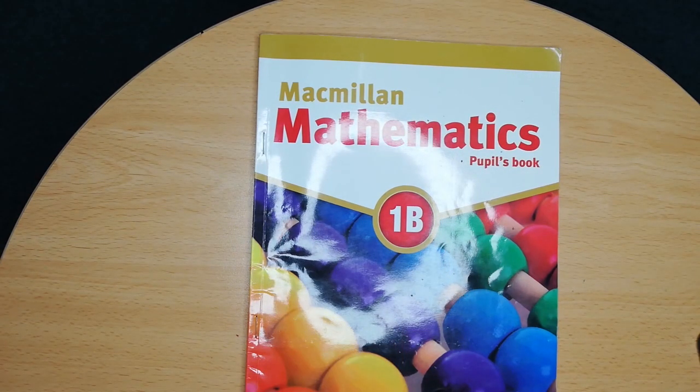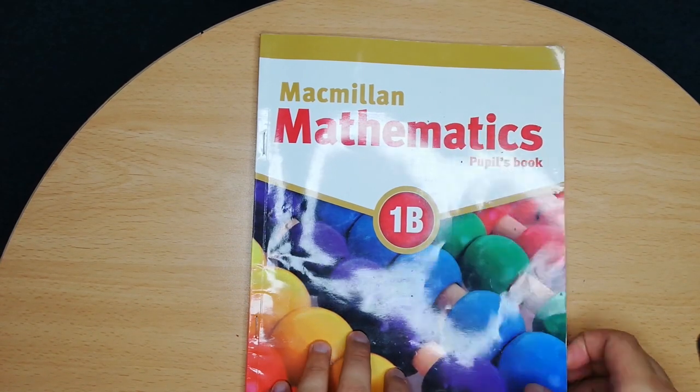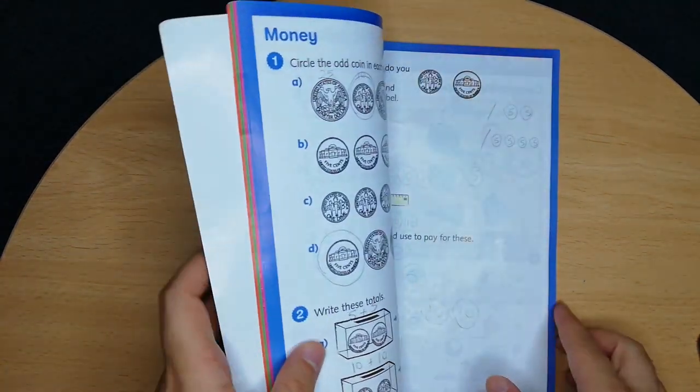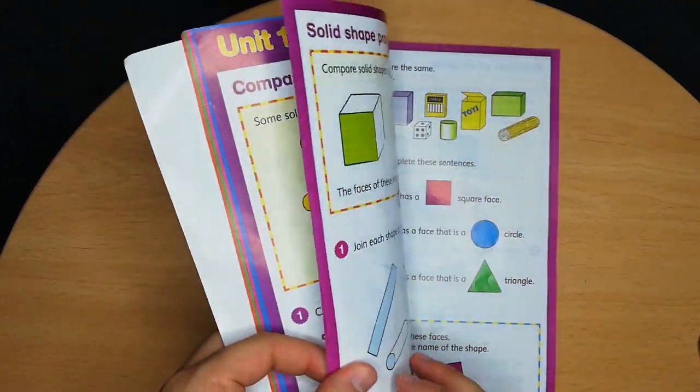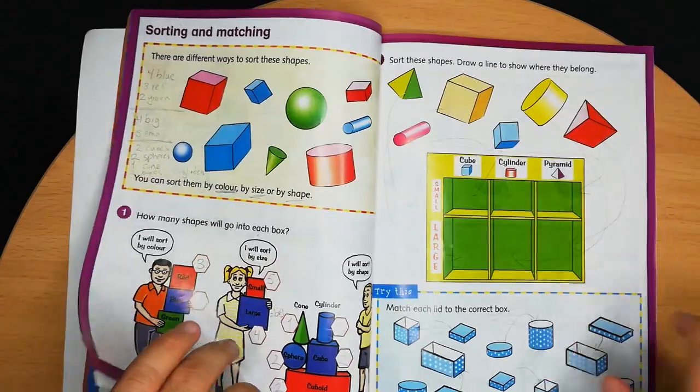Hello and welcome to today's math lesson. Today we will pick up where we left off in the last episode and we'll answer the questions that we find in the new lessons. Okay, so we finished this the last time, which was sorting and matching.